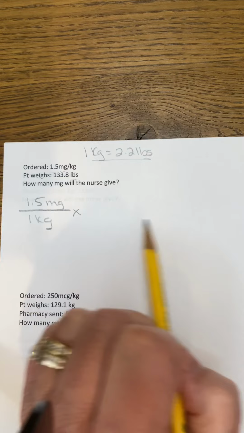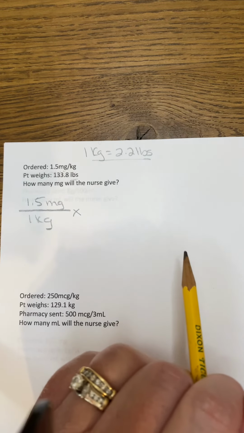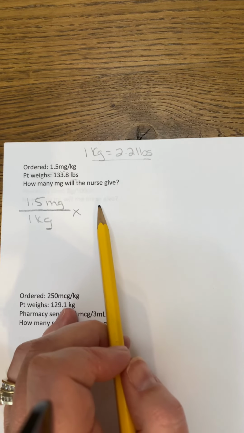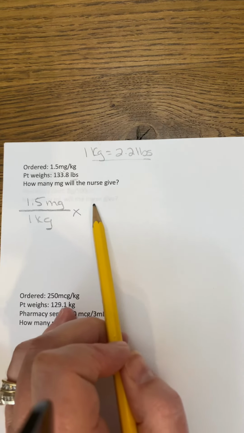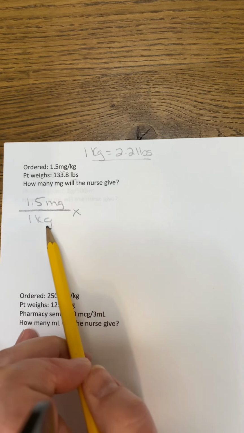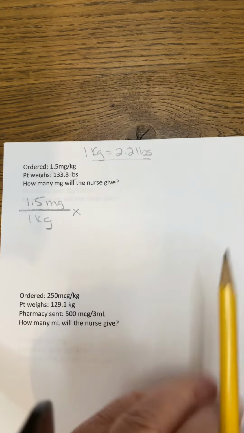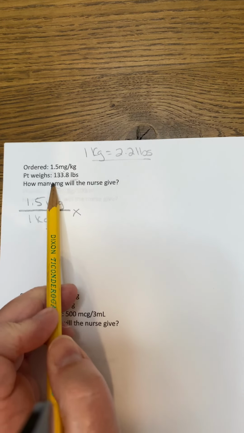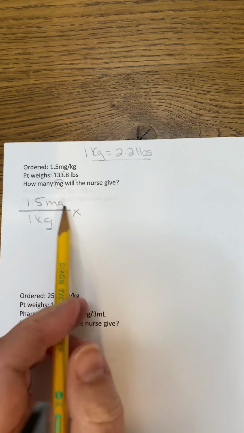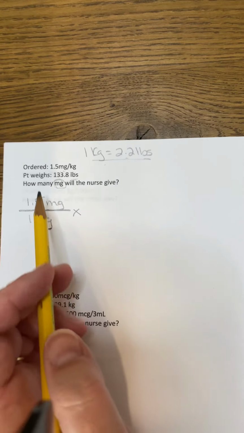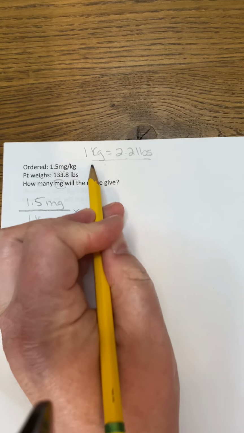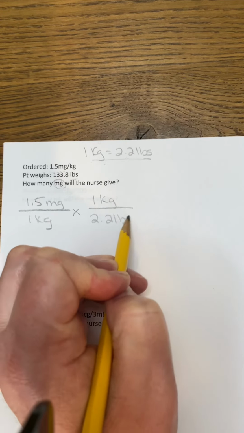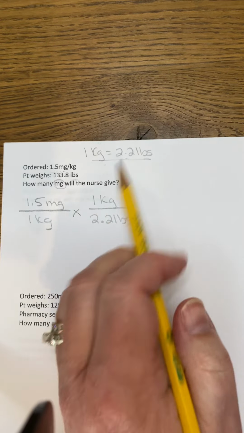You can put it further into the problem. It doesn't really matter where you put these conversions, as long as you have them set up correctly so that when you cross out everything that you need to cross out, one's on the top and one's on the bottom. In this case, I know I need to get rid of kilograms, because eventually my answer is just going to be in milligrams. So I'm going to take this conversion and put it in right away. And I know that 1 kilogram equals 2.2 pounds. And so there's where that plugs in.